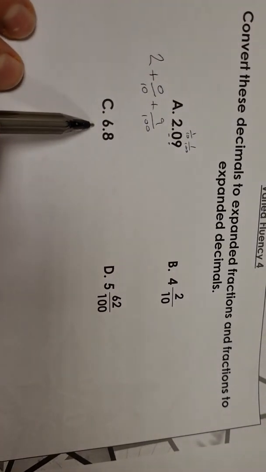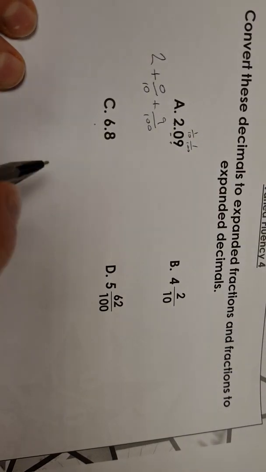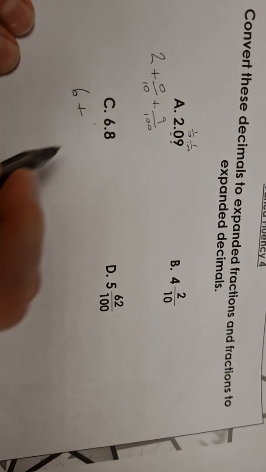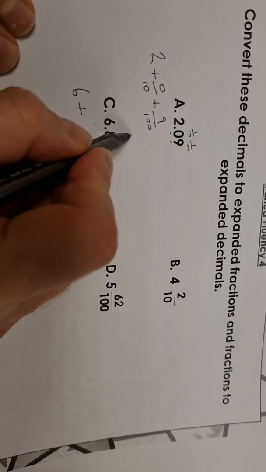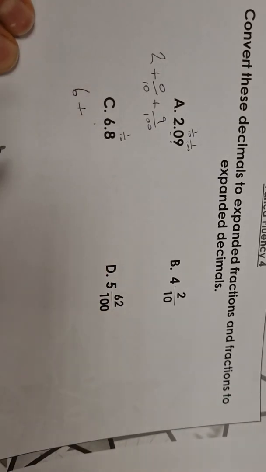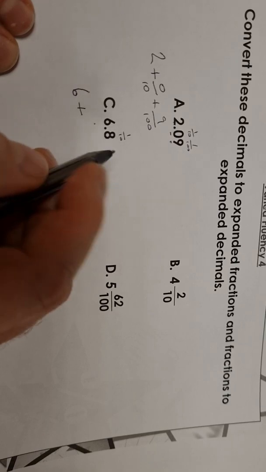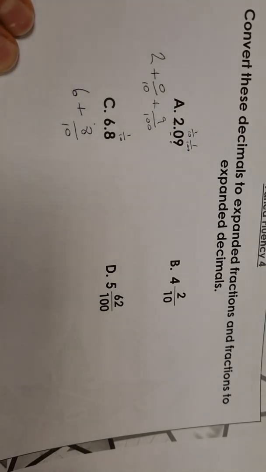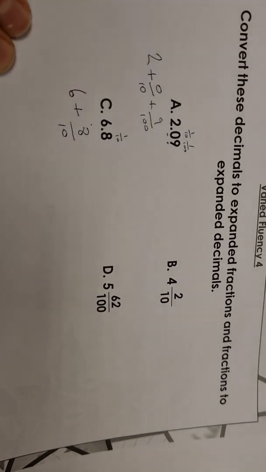I'm going to do this one next. I'm going to do the decimals all together. 6.8. Well, I've got 6 plus, and that is in the first column after the decimal point. So that is 8 over 10. That is 8 tenths. Now I'm going to have a look at the next two.